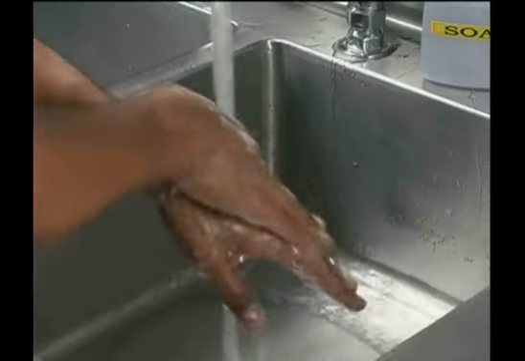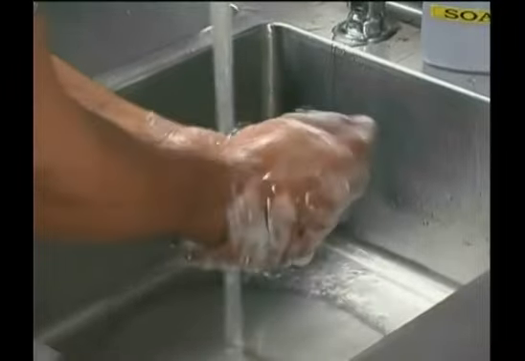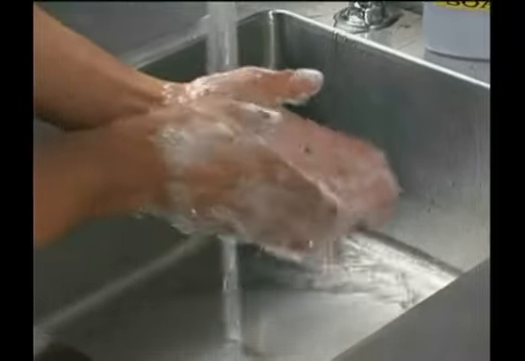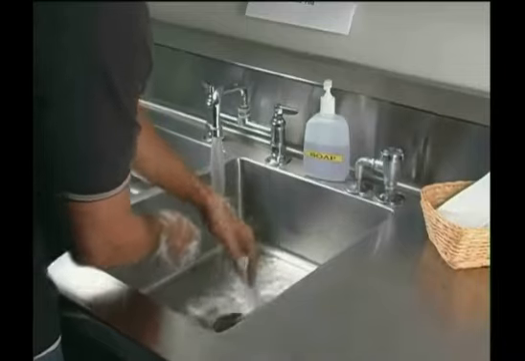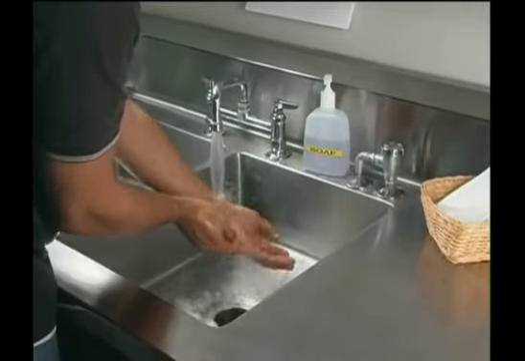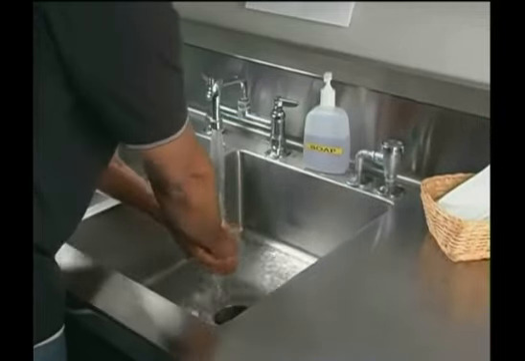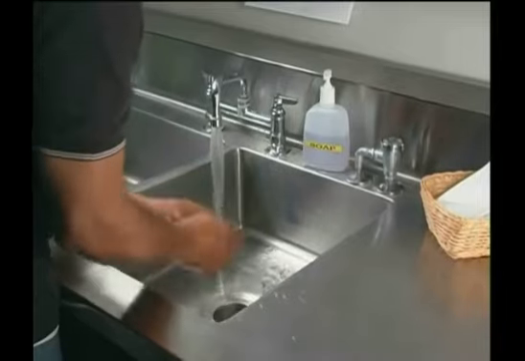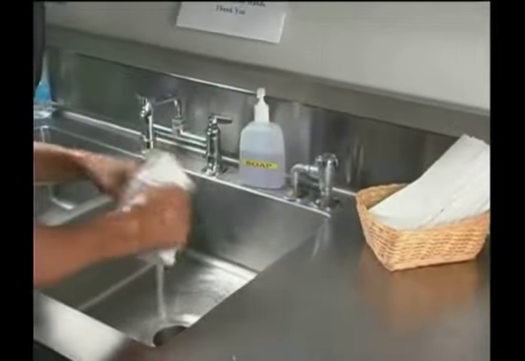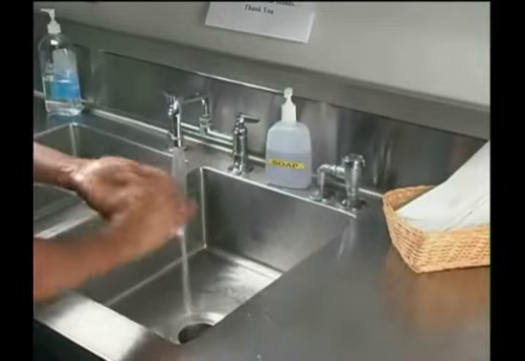Work up a soap lather for at least 20 seconds and rinse your hands very well. 4. Dry your hands with a paper towel and use that paper towel to turn the faucet off. Finally, dispose of the paper towel properly.